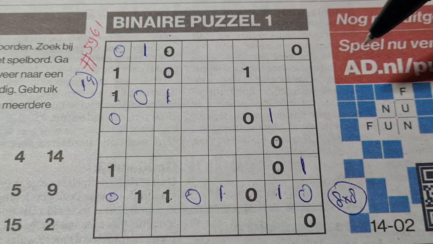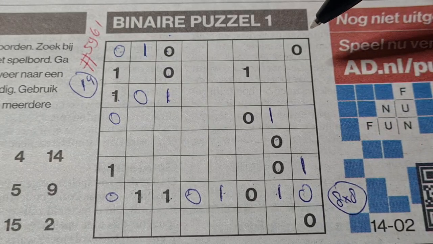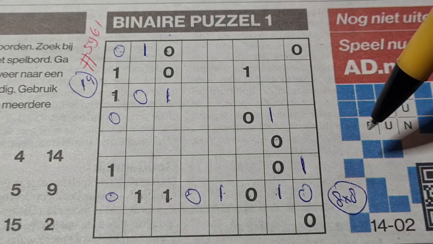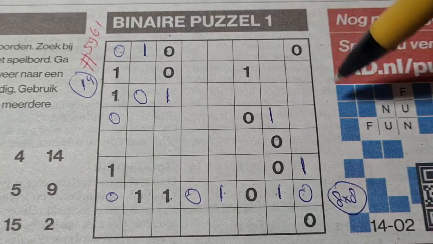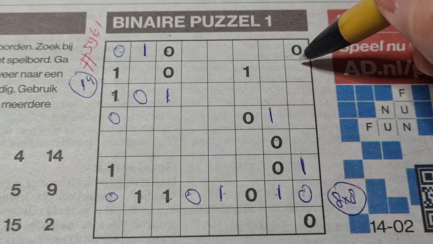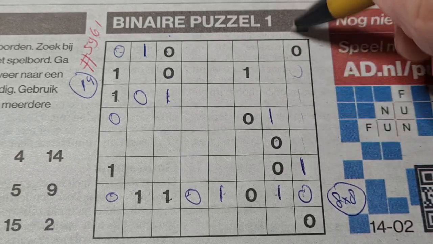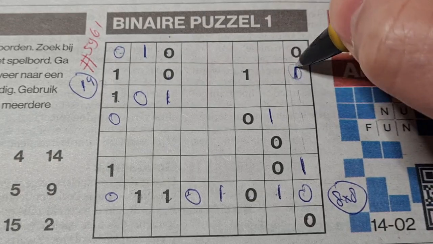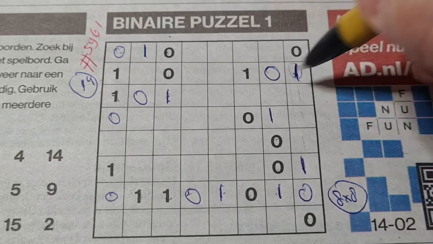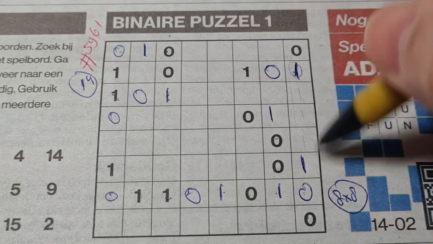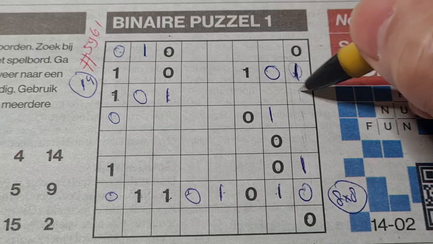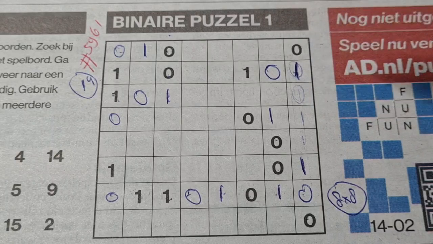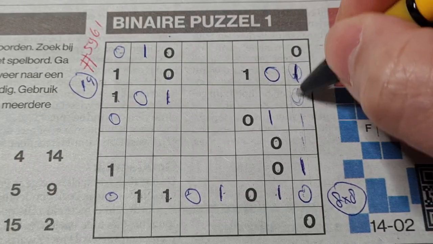Now we need to think. Well, we have here 3 0s in the last column. If I place number 4 here, then we have 4 1s in a row in the last column. Not allowed by one of the rules. So this can be 0, this should be a 1. Between two 1s comes a 0. Okay. If I place in the last column the 4th 0 here, then we still have 3 1s in a row in the last column. Not allowed by one of the rules, so this can't be a 0, this should be a 1.